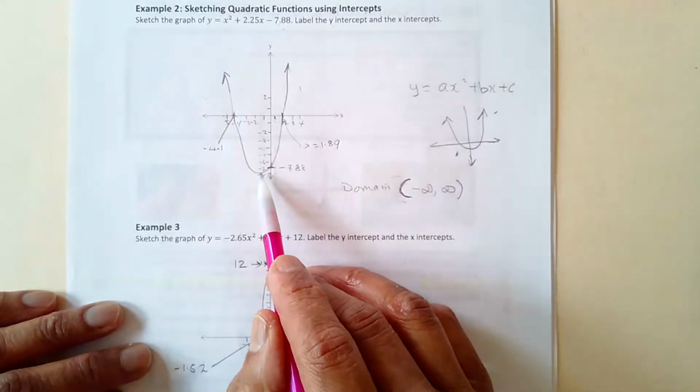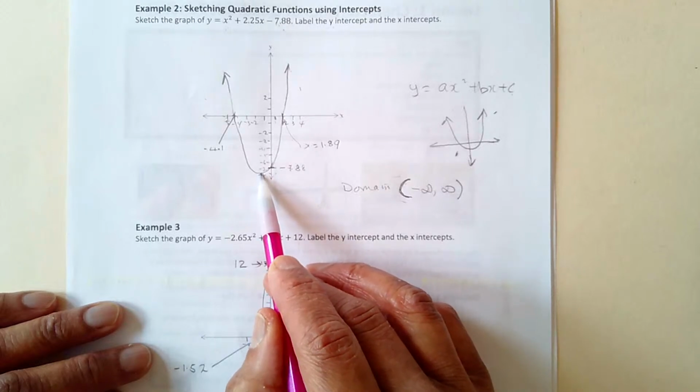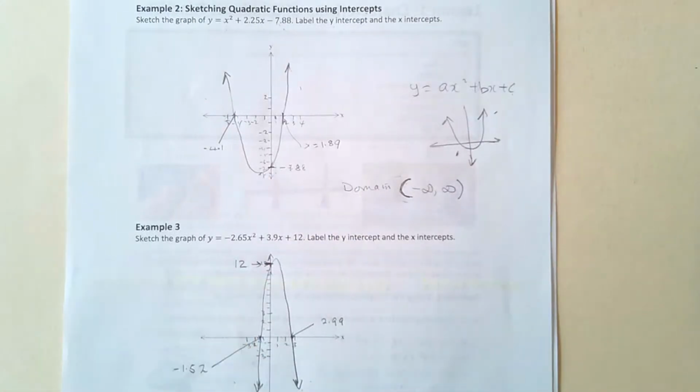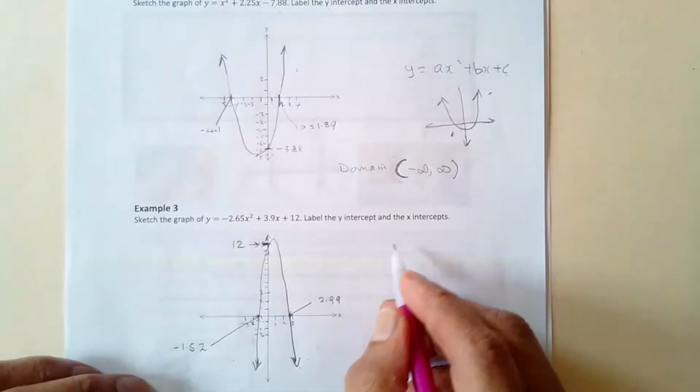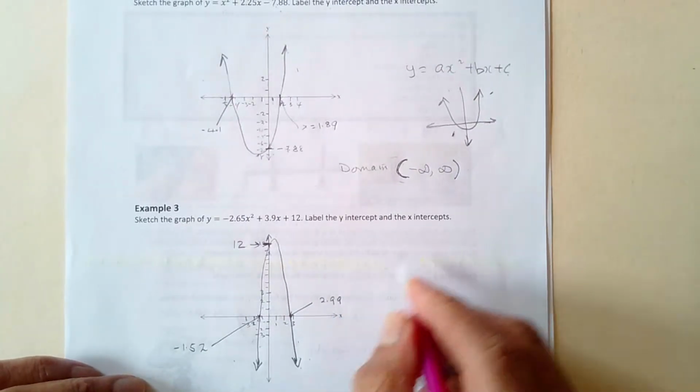The range, on the other hand, we need to find the minimum point here. And that we will do in the next lesson, to find the minimum point. So the domain will stick for now. So the domain for here is from negative infinity to positive infinity.